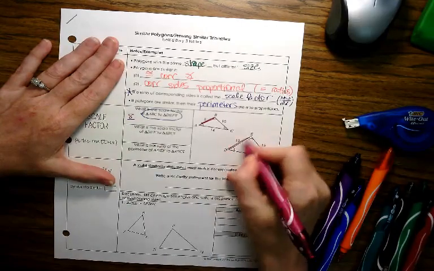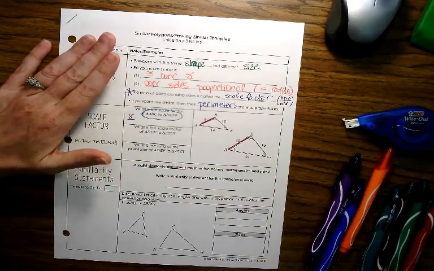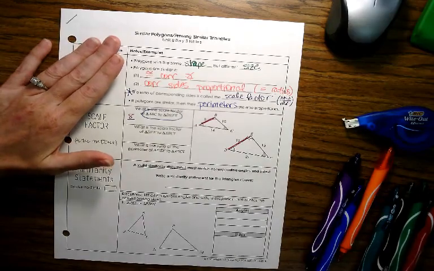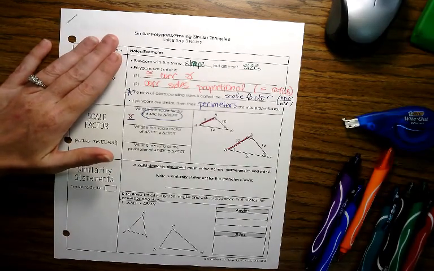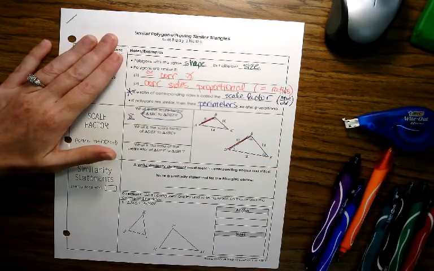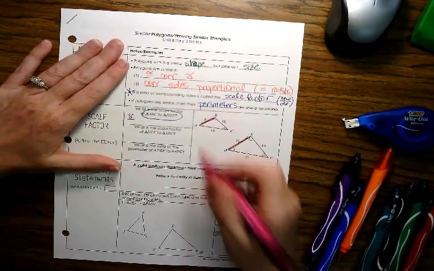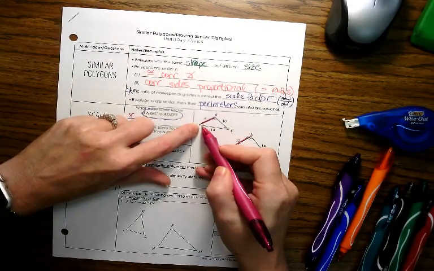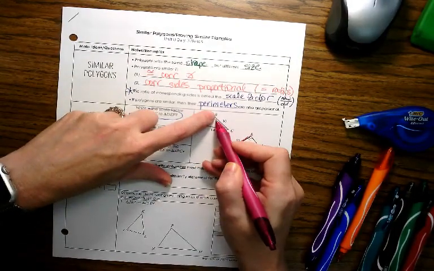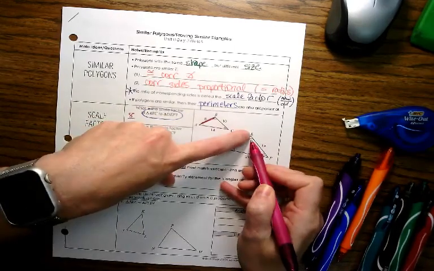How do you know for sure? There's a couple ways. How do you know they're corresponding? They're in the same position. How do you know they're in the same position? What if I had turned it? They have the same angles. Oh, this one has the single angle at the end and the double angle at the other end. Single, double. That's one clue.